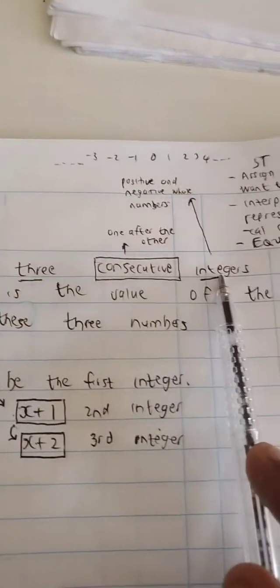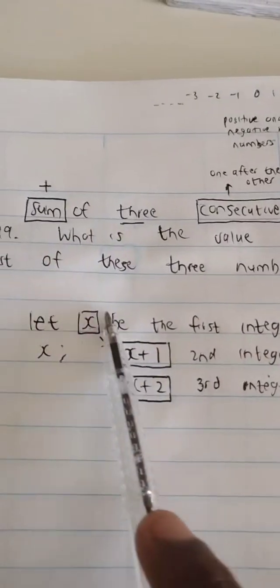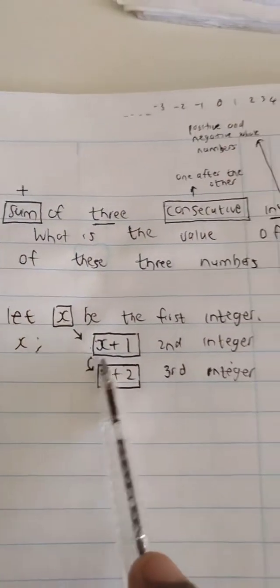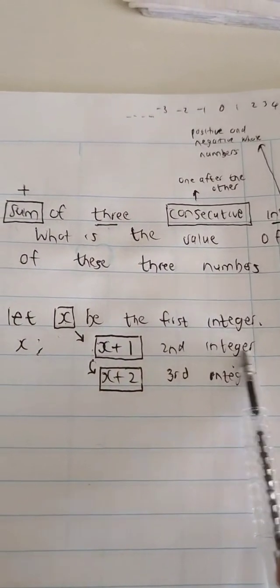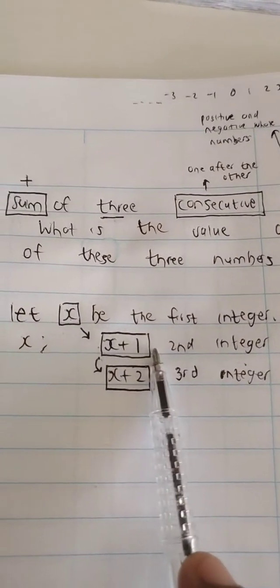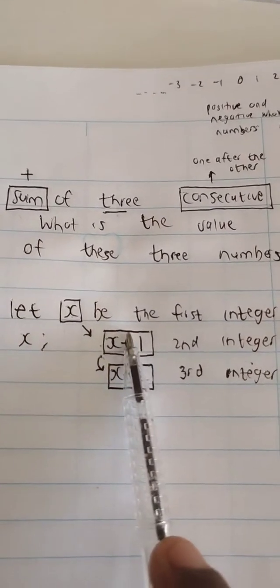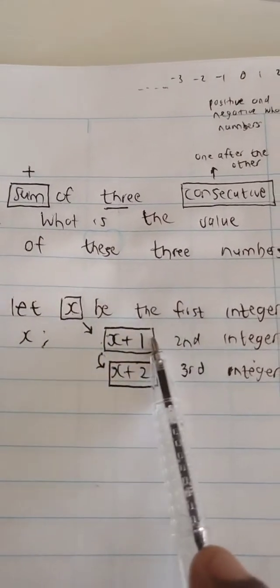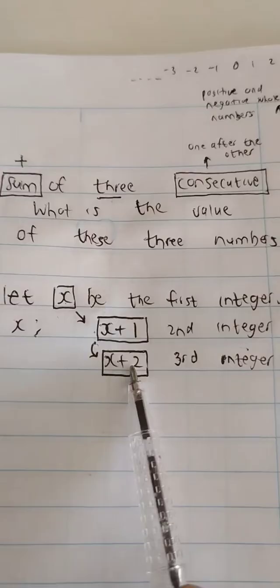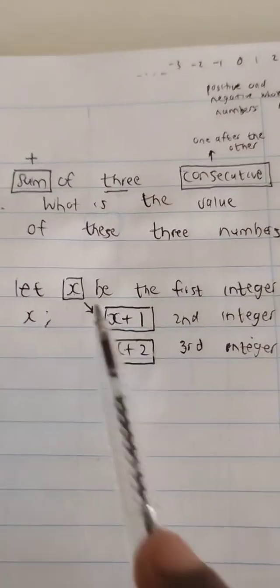Since there are 3 consecutive integers, meaning integers that come one after the other, if the first one is x, what would be the second integer? We simply add 1 to the previous integer, so that would be x plus 1. What would be the third integer? Since the second integer is x plus 1, we simply add 1 to the previous integer, and we get a third integer of x plus 2.